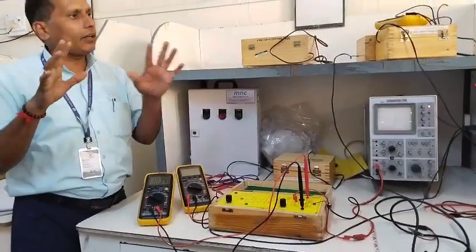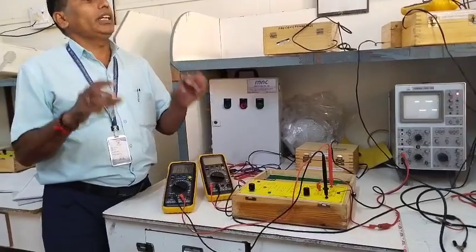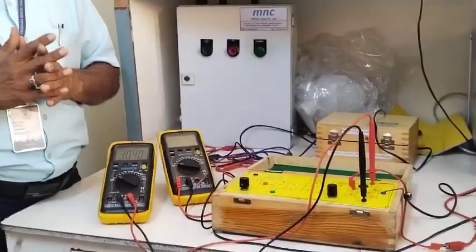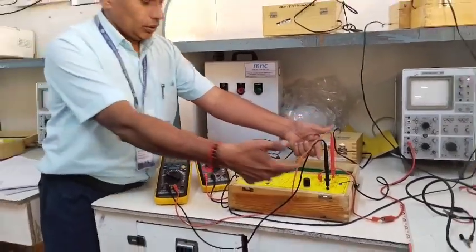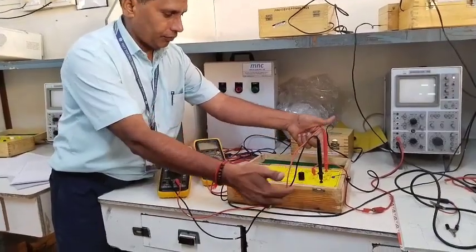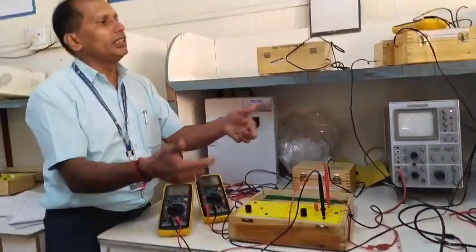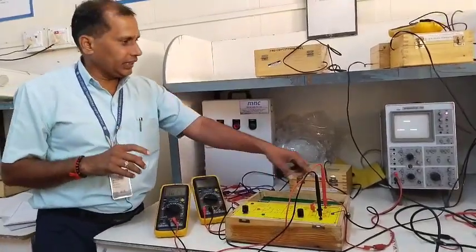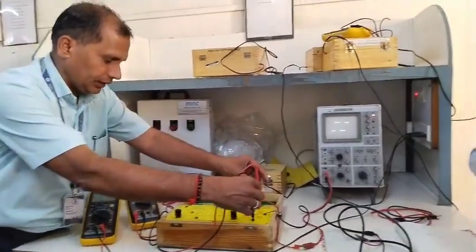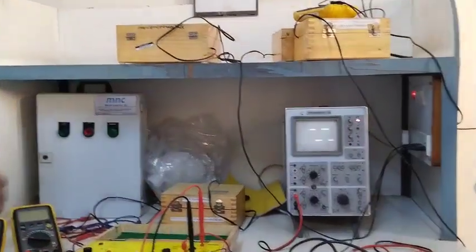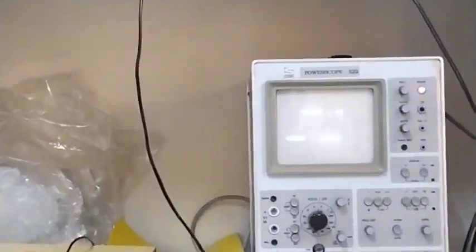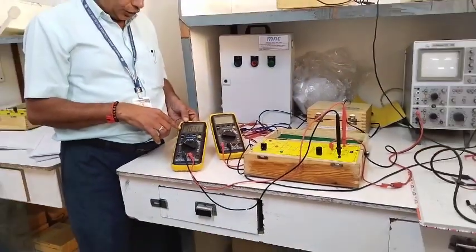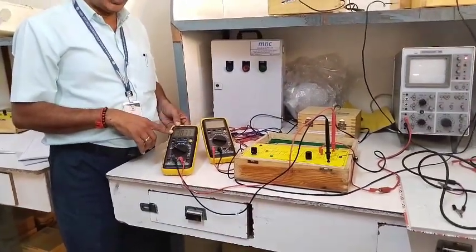So in the bridge there are 4 arms, and in the 4 arms we can have 4 switches like this. Now to this bridge, from top side and bottom side, we are giving the supply. That supply is called the DC supply, and this supply, how much is it? 30 volt, which is shown here in the multimeter. Just show this meter now. It is showing 30 volt, which is DC signal.